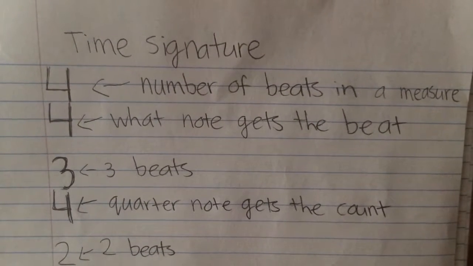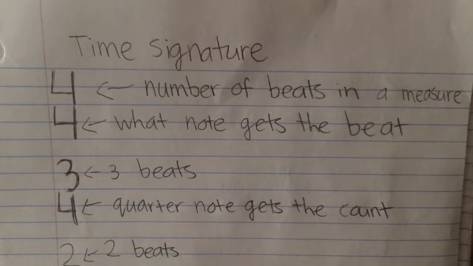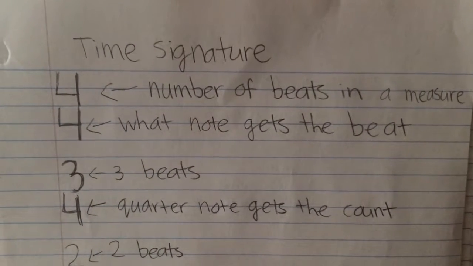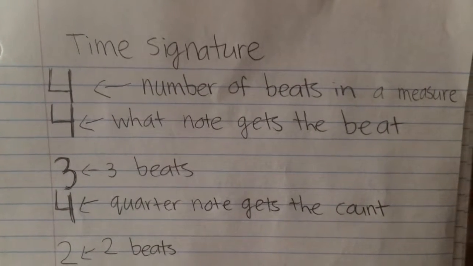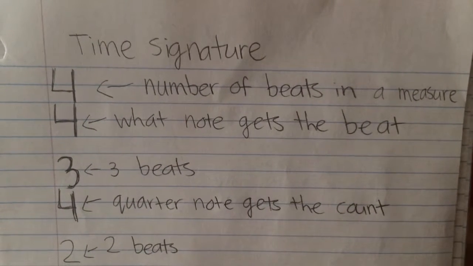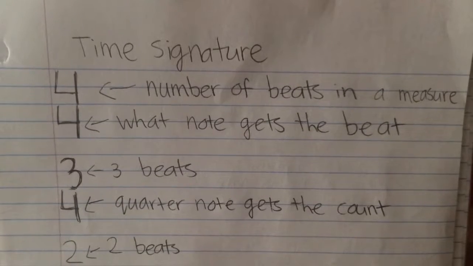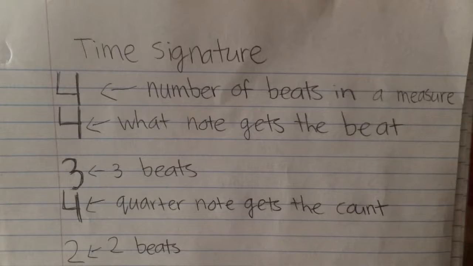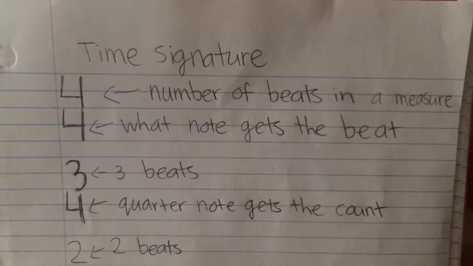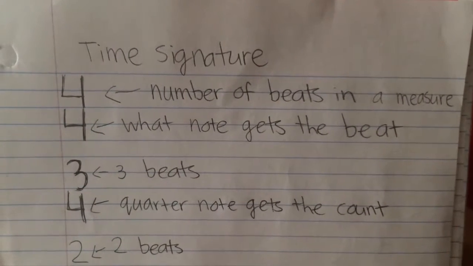So the top number is going to tell you how many beats are in a measure, and the bottom number is going to tell you what type of note gets one count. And generally you're going to see a 4 on the bottom. That's probably the most common, and that means you're going to have a quarter note be your one beat. So when there's a 4 on bottom, quarter note gets one count, just like we talked about before. So 4/4 means there are 4 beats in a measure, and the quarter note gets the beat.